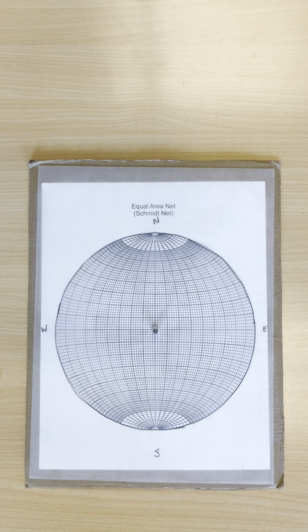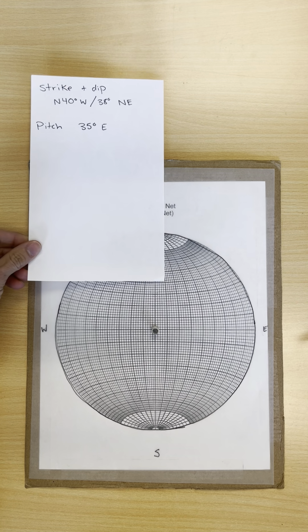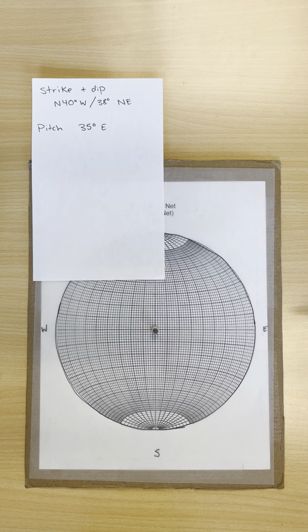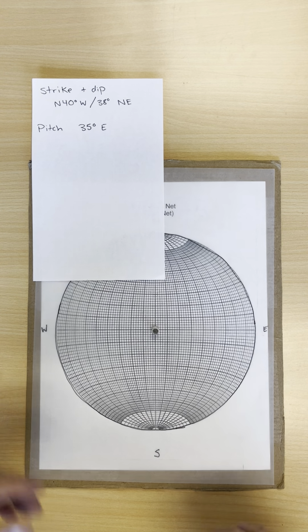Hi everybody. Today I'm going to show you how to use a stereonet to plot the strike and dip of a plane and then to plot the pitch of a line within that plane. So I've got my stereonet already here, and the plane and pitch that we are going to plot is a strike and dip of the plane of north 40 degrees west with a dip of 38 degrees northeast, and then the pitch of a line in that plane that has an orientation of 35 degrees east.